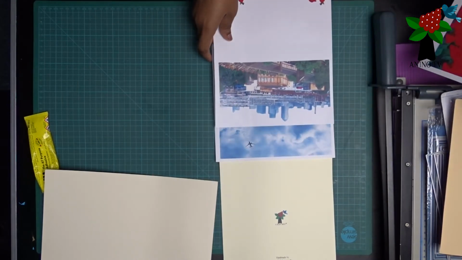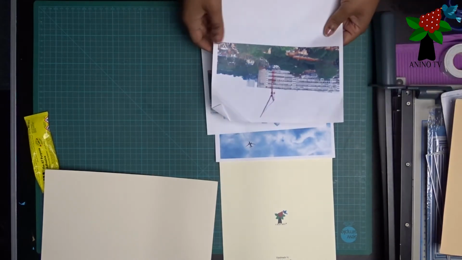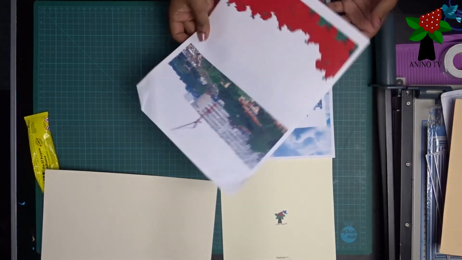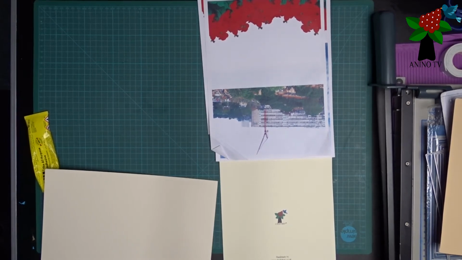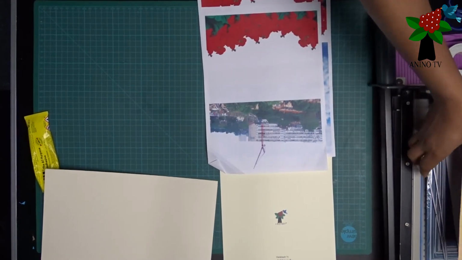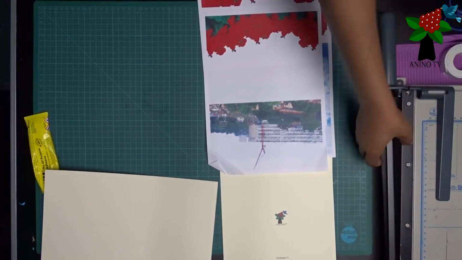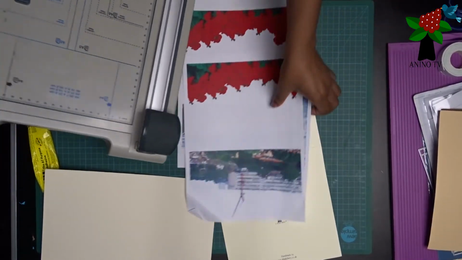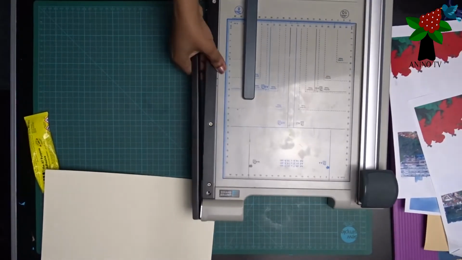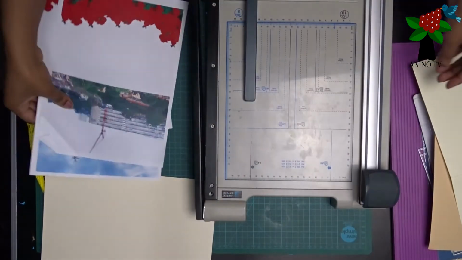Then we layer this as if it's coming out of the cloud, and then we layer this. So we'll need our paper trimmer for that too. So just bring in the paper trimmer, put the cards aside, and let's start working with the printable.